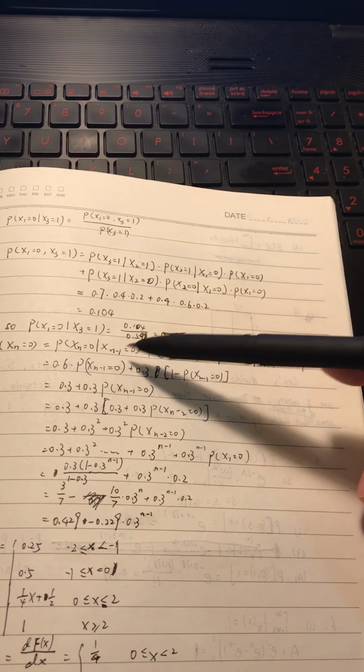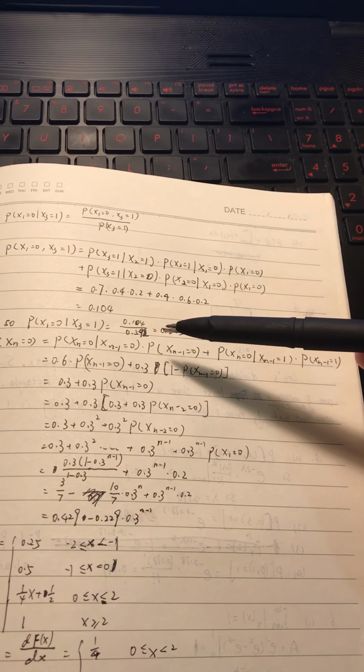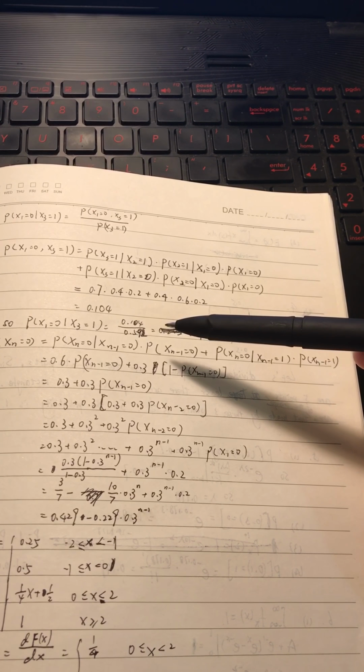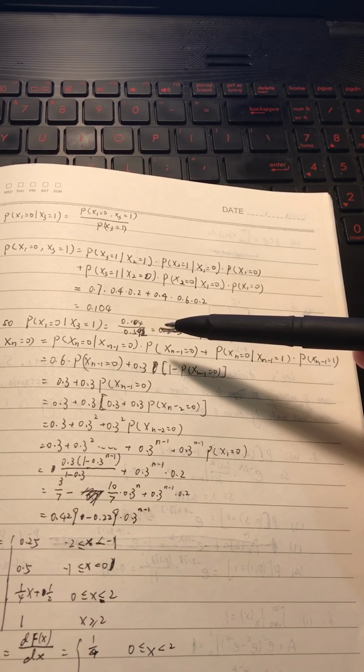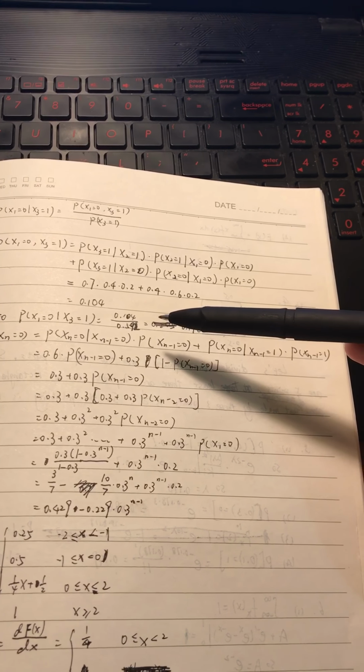There are some connection between the xn equals 0 and xn minus 1 equals 0.